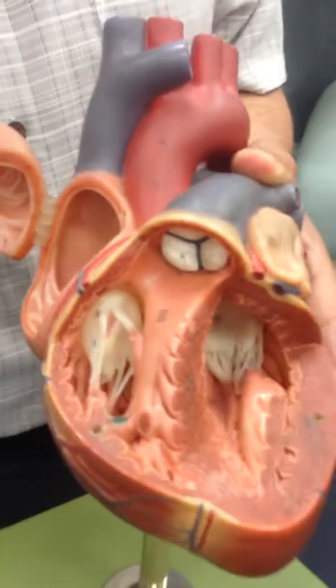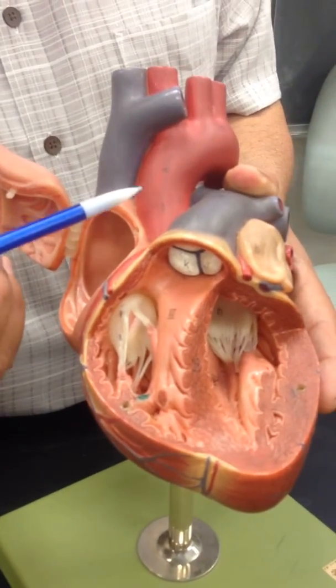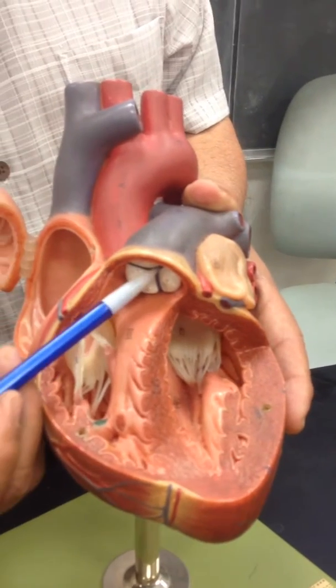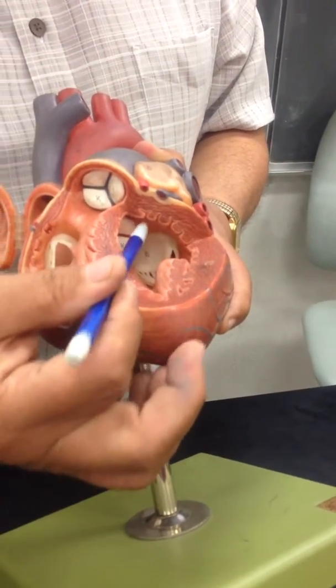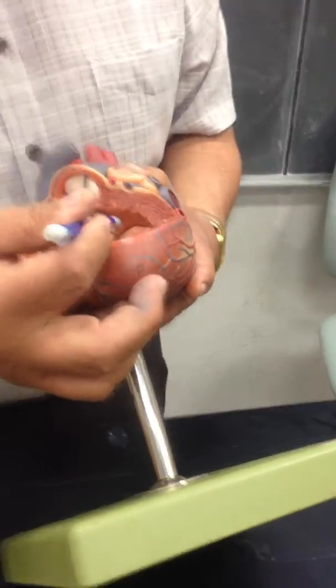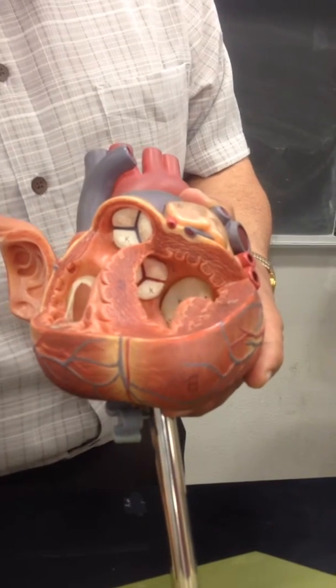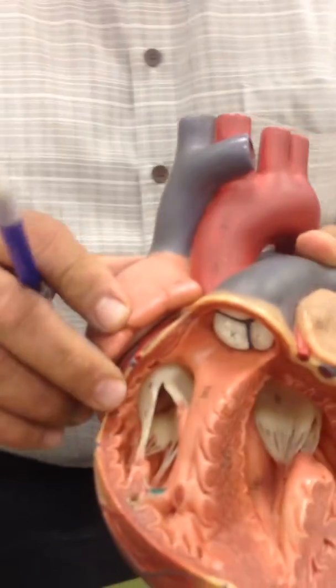Okay, now we have 2 other valves. They both look semi-lunar in shape. One is the pulmonary valve, which is this one, and the last one is going to be at the very early beginning of the aorta. It should be this one. You can name it also a semi-lunar valve. These are the 4 valves of the heart in the interior of the heart.